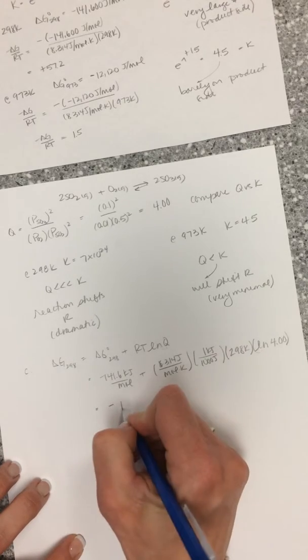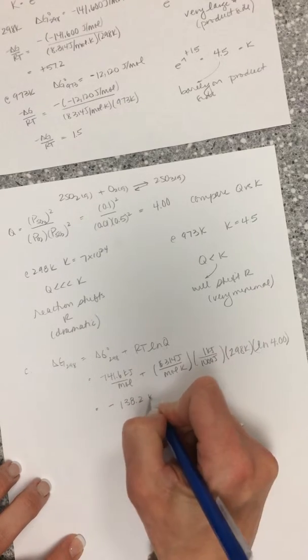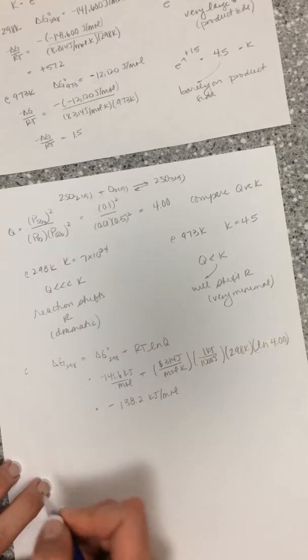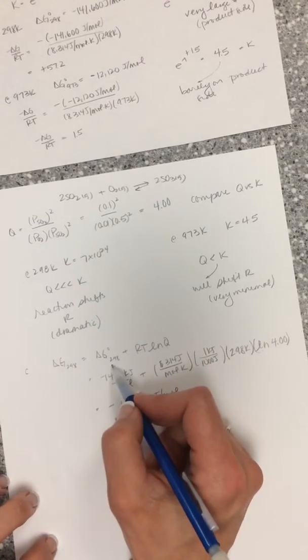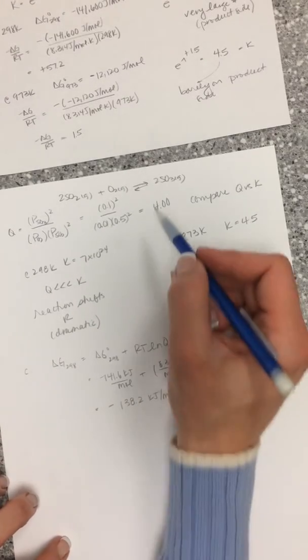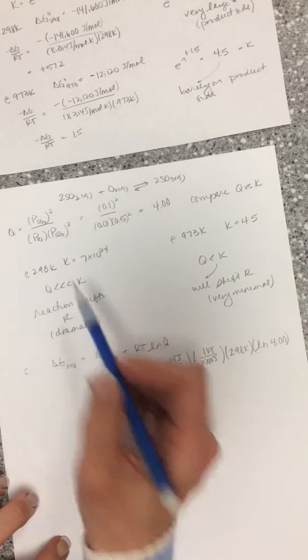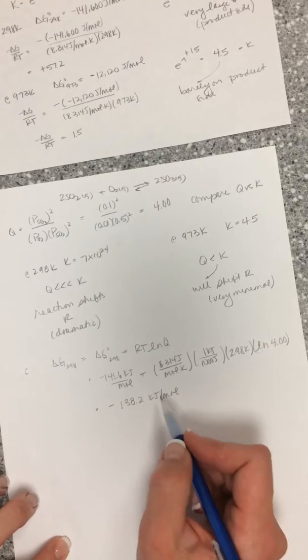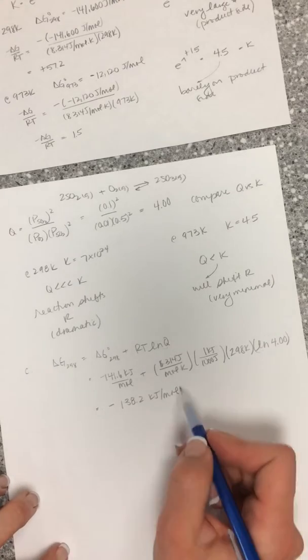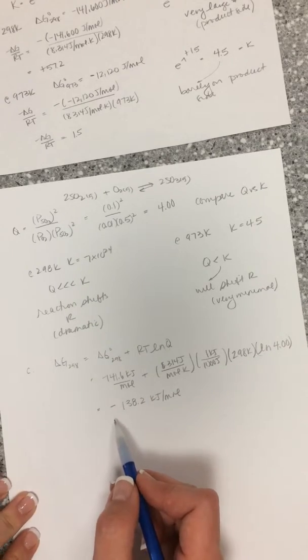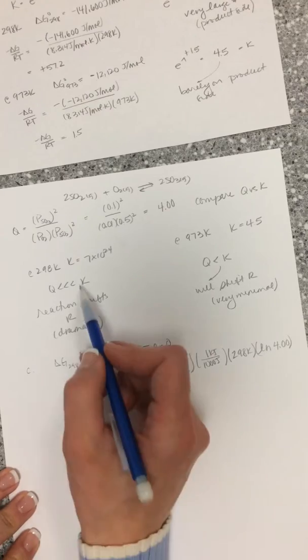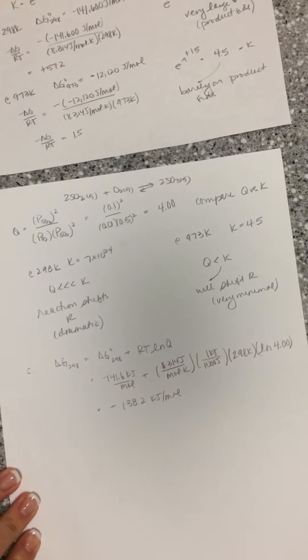We actually get minus 138.2 kilojoules per mole. At 298, as we saw up here, where we're at was very different from where we wanted to be. So even though it wasn't standard state, there is still a large thermodynamic driving force to get us to our equilibrium where we want to be.